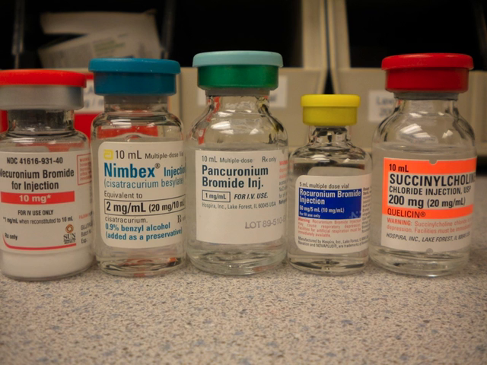This is just a picture of some of the products that you might encounter. You can see the 4 on the left: vecuronium, cisatracurium, pancuronium, rocuronium. Those are all of our non-depolarizing neuromuscular blockers, and then the one on the right, succinylcholine. Now, for our purposes, you only need to know 2 of these, right? Pancuronium is our prototype non-depolarizing neuromuscular blocker, and then the one on the far right, succinylcholine, is our prototype for the depolarizing neuromuscular blocker group.